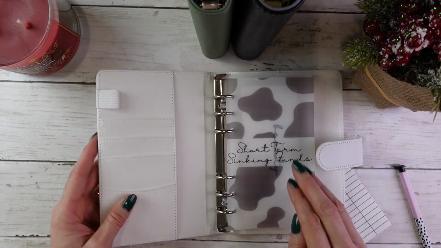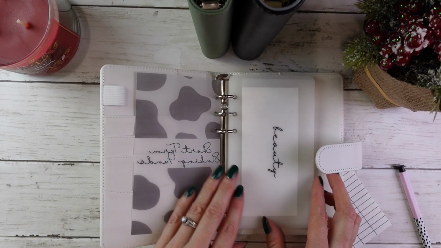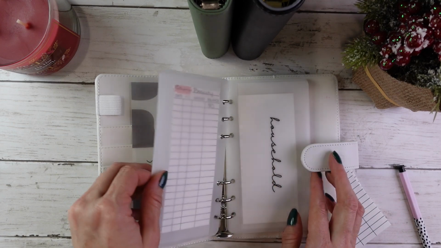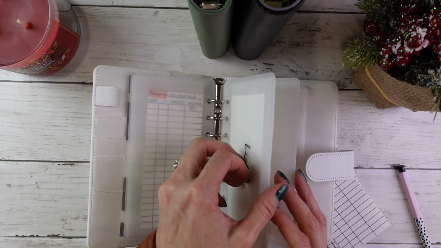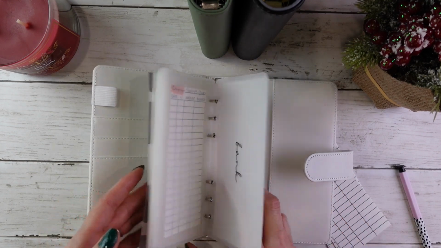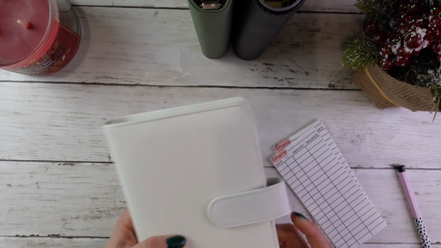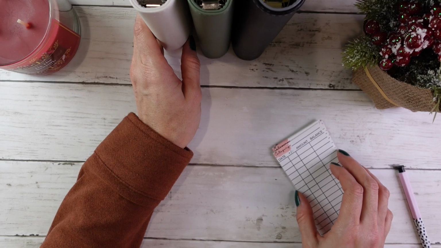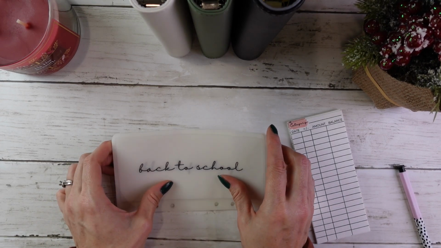So just kind of flip through it. So we have my cute little vellum, and then the short-term sinking funds we have were beauty, household, kids, planner stuff, Sam's Club, and bank. So now this binder is ready for me to, when I cash stuff, when I take cash out with that first paycheck of December. So the next one I'm going to do is my long-term sinking funds.